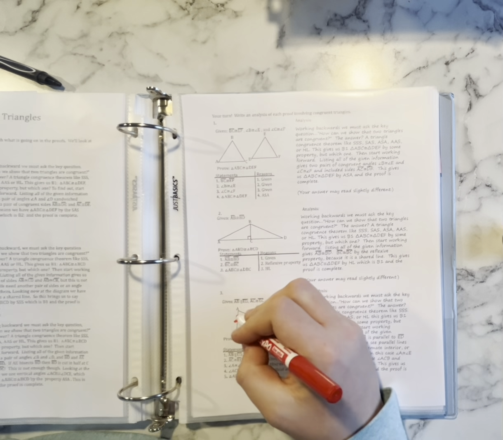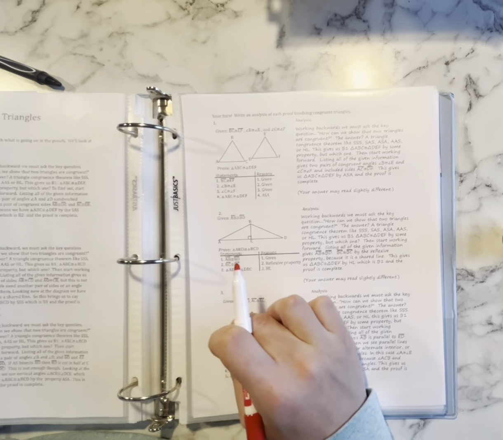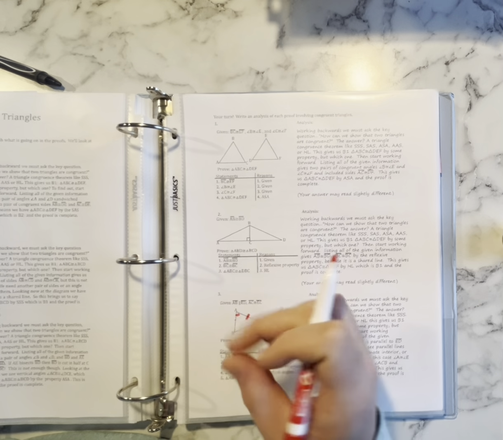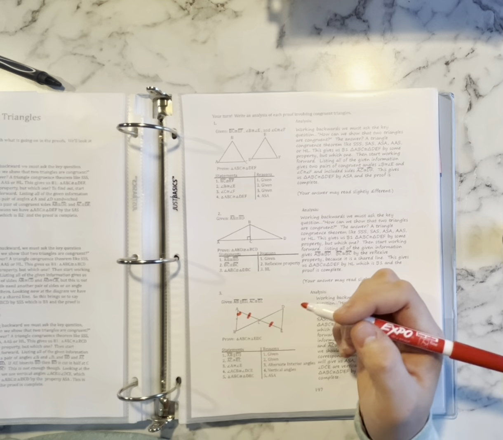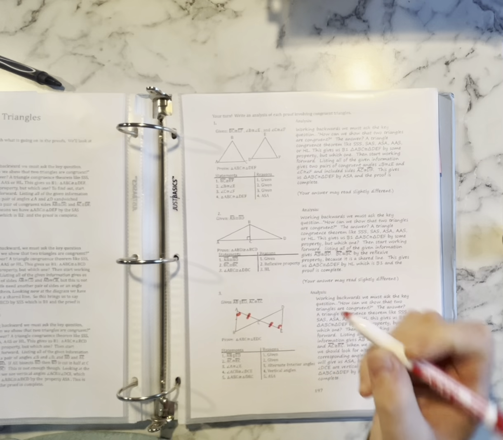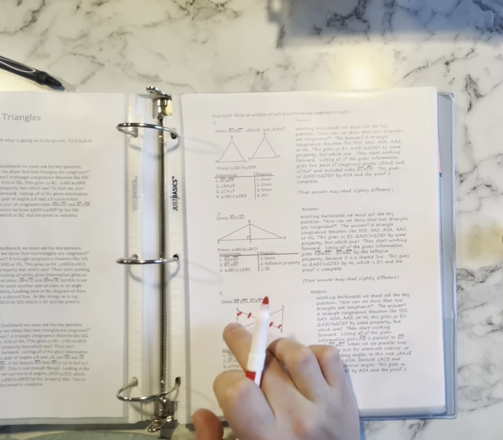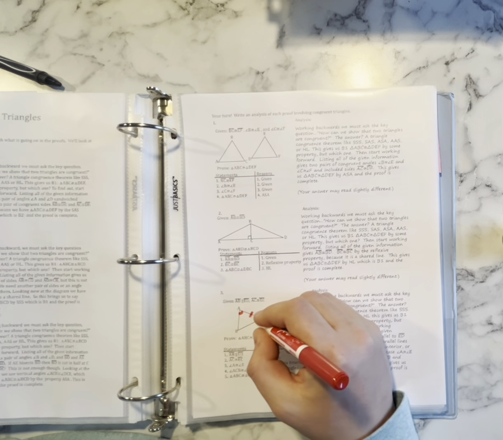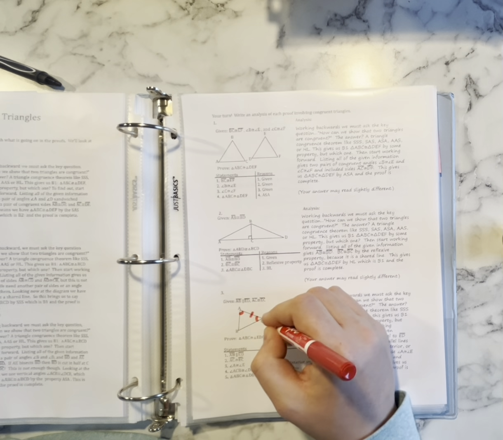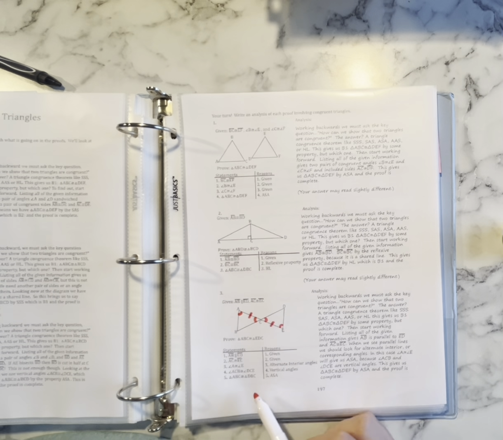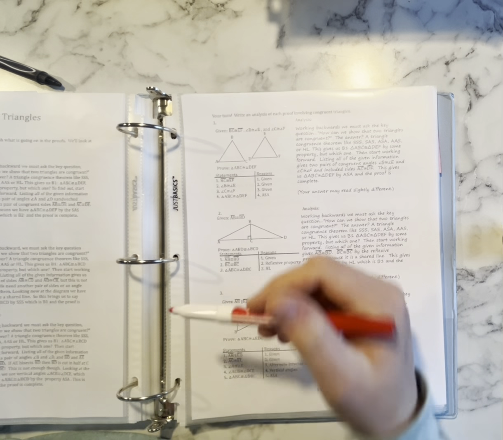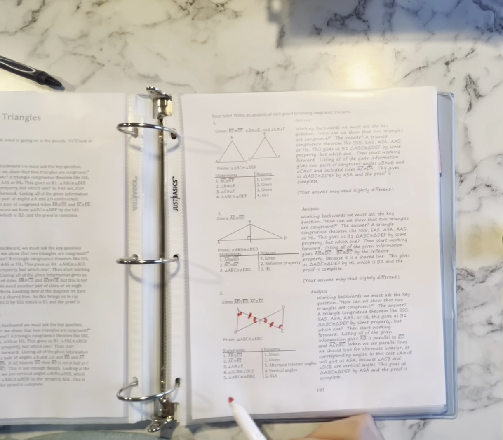So we can say angle A is congruent to angle E because of the alternate interior angles. Those are parallel lines, so we can say that. And then also angle ACB and ECD, DCE, those are equal because they are vertical angles. Now we have an angle side angle. So we can say the two triangles are congruent because of angle side angle.